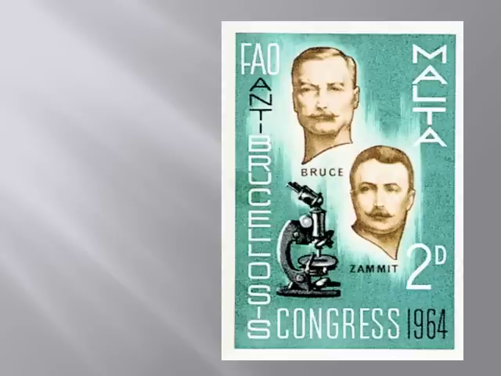So to start it out, this is a stamp, I believe, from Malta, and it highlights the discovery and development of the cure of brucellosis. So does anyone know how these two individuals are important to the history of brucellosis? You have Dr. Bruce and Dr. Zammit. Well, I'm going to tell you.